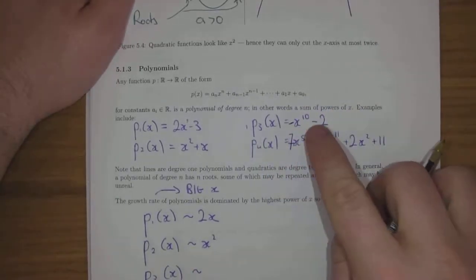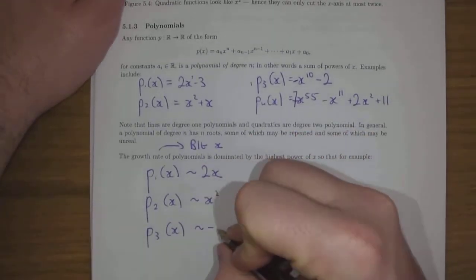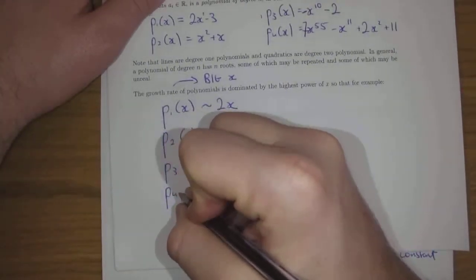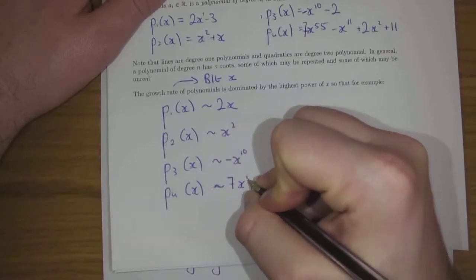So this symbol is basically saying what's the growth rate, and as I said, I will explain this in a moment. And p4 of x is approximately 7 times x to the power of 55.